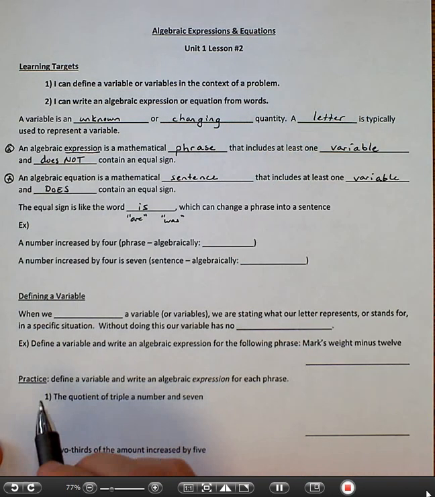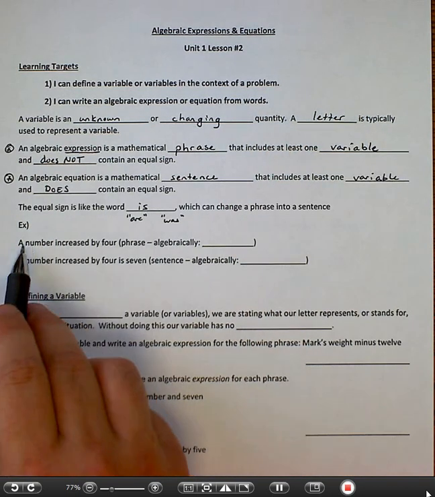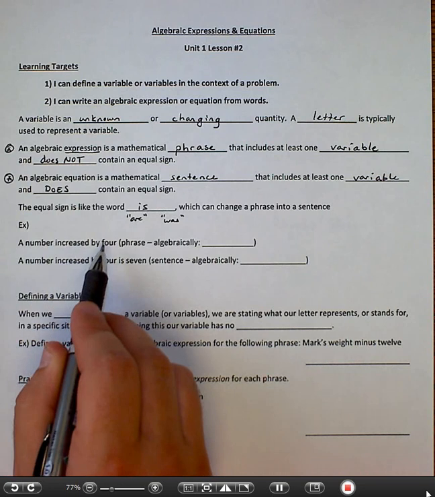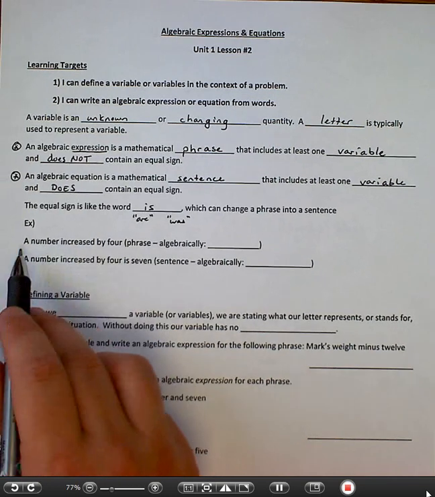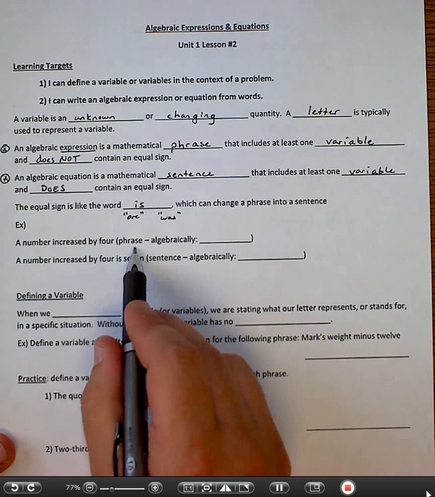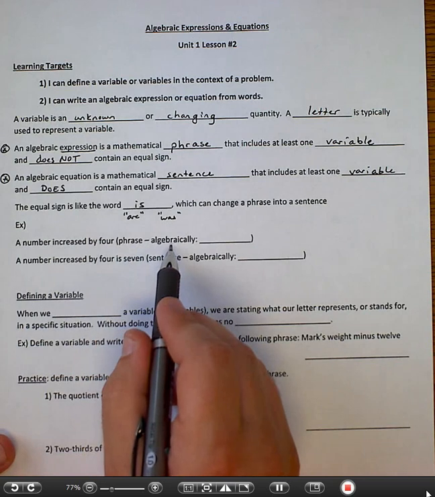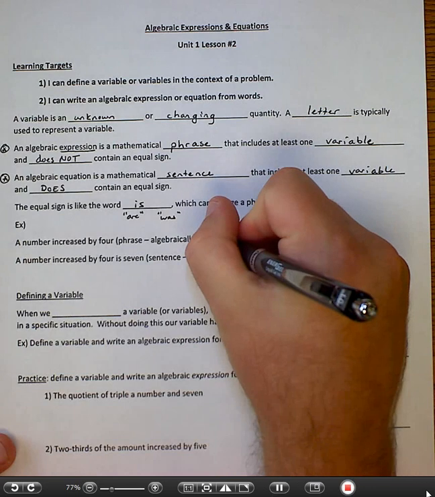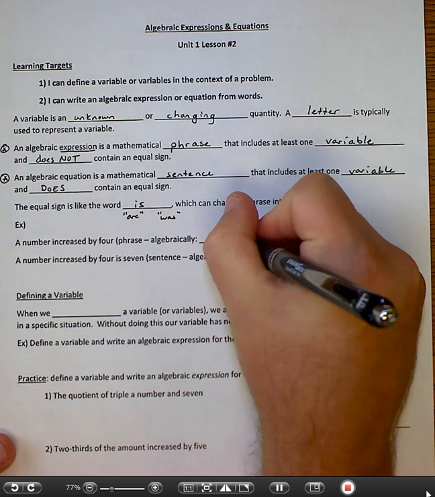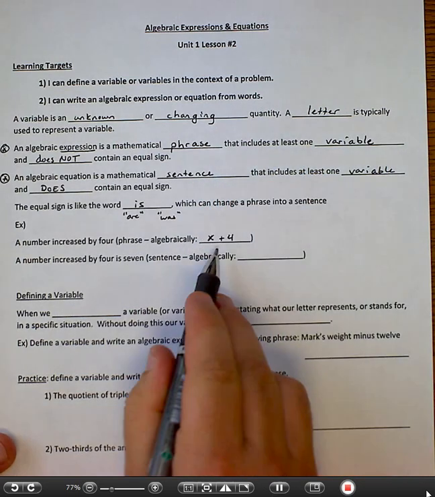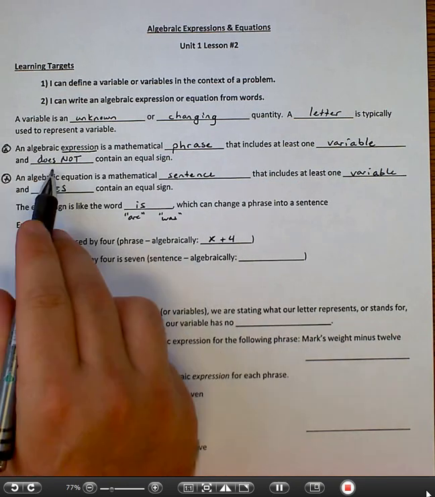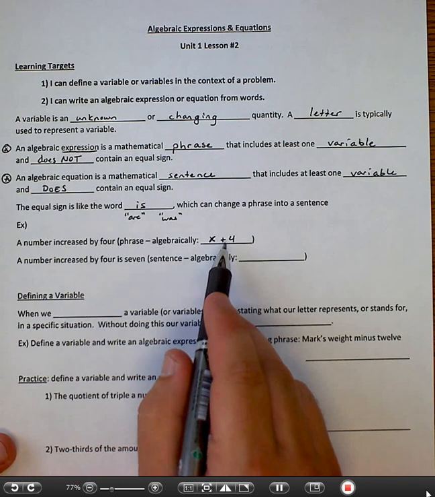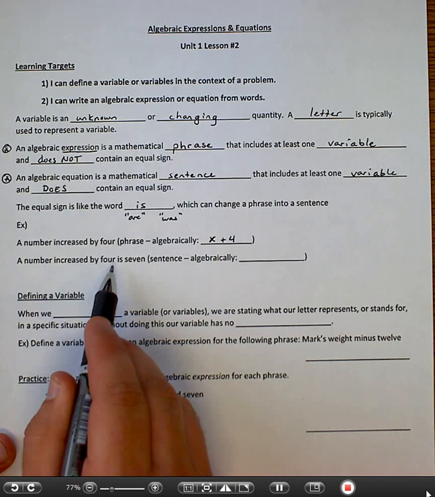Let me give you an example. A number increased by 4. That's not a full thought. That's a phrase. Algebraically, the way we write that is a number, we're going to call it x, increased by, or add 4. Notice no equal sign. It's an expression. A number increased by 4 is 7.